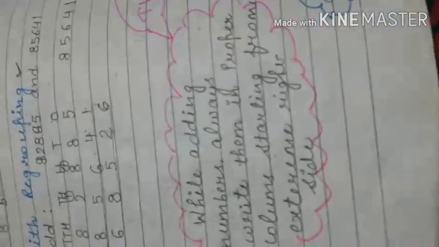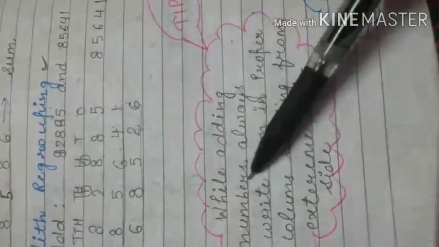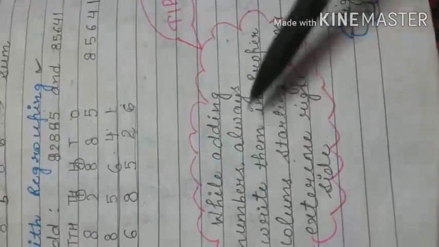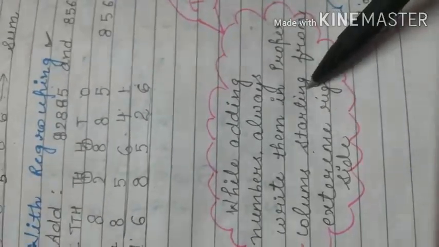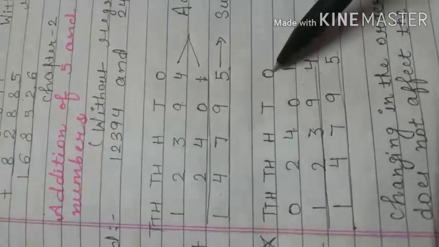You just have to keep two things in mind. The tip that I have written. First is, while adding numbers, always write them in proper columns. Proper columns means these places, and start from the extreme right side, means ones place.